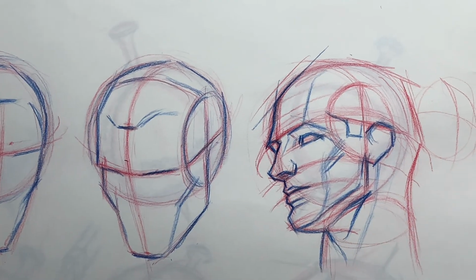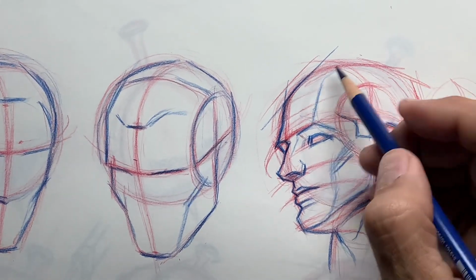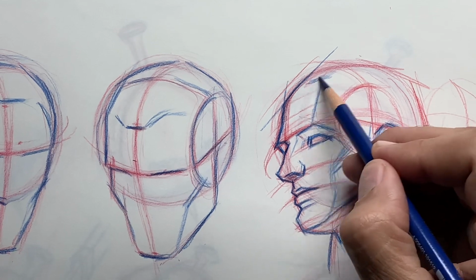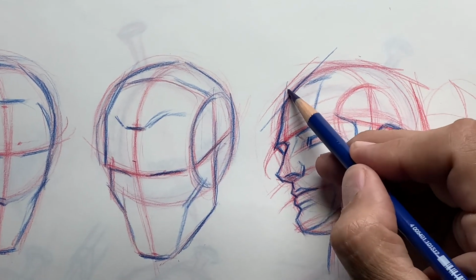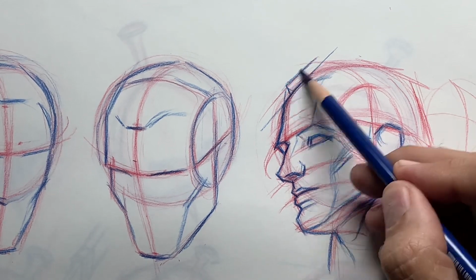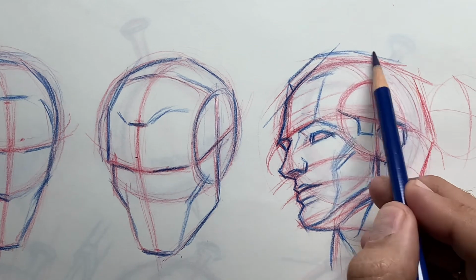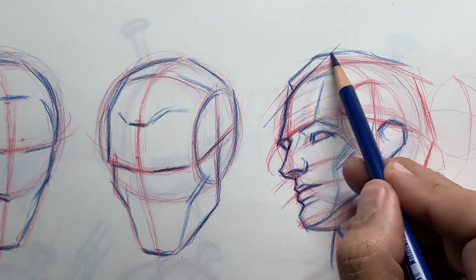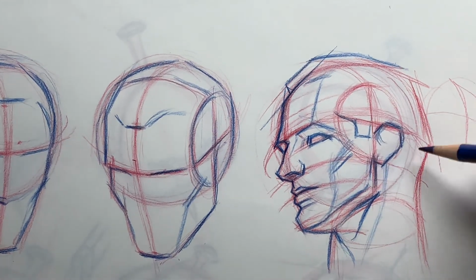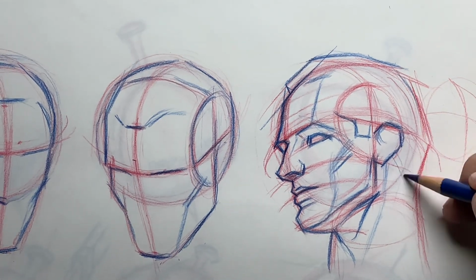Position of the neck like that. Hair, el pelo. Se ve más suave la caída acá.